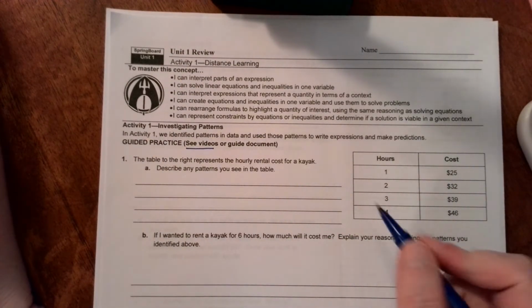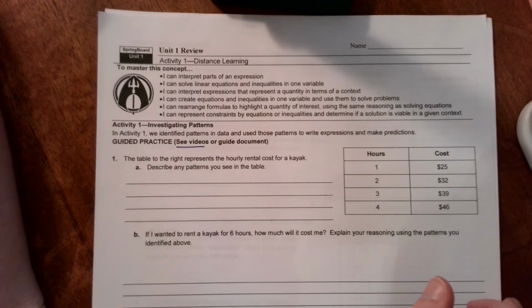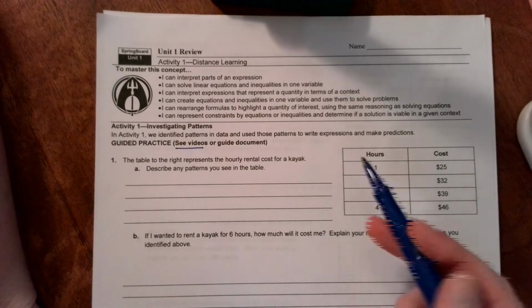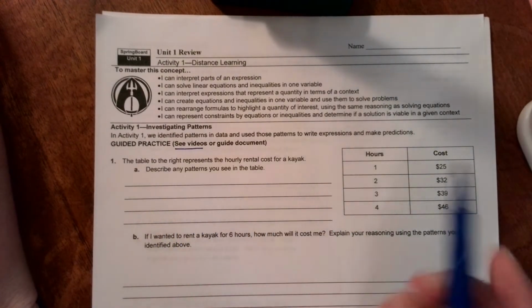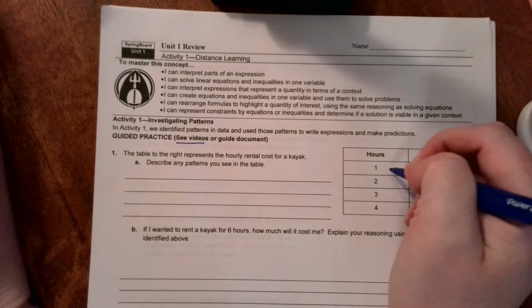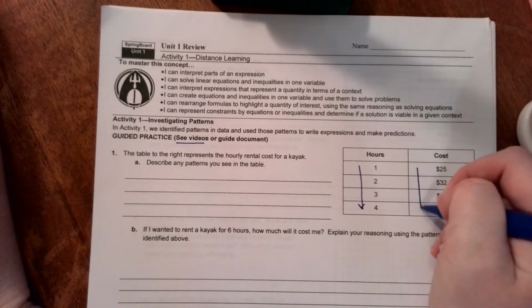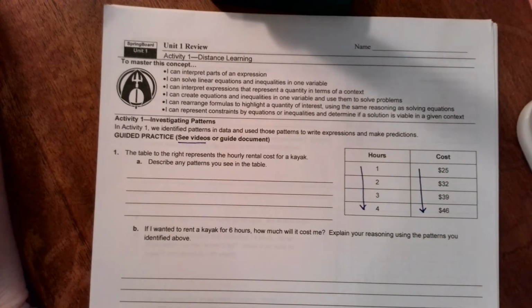This table to the right is representing the hourly rental cost for a kayak. The first thing it asks us to do is describe any patterns you see in the table. Let's see what we notice. We see that the hours are increasing, and while the hours are increasing, so is the cost. That makes sense.